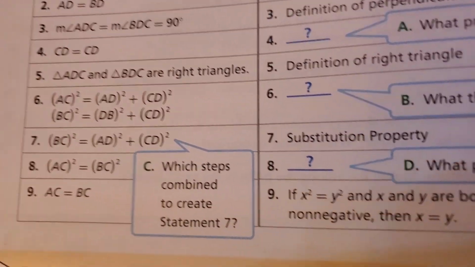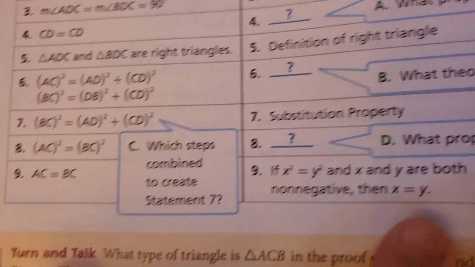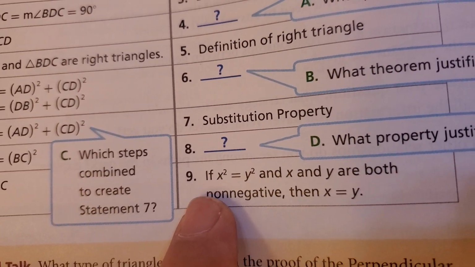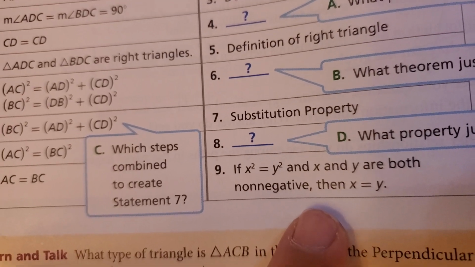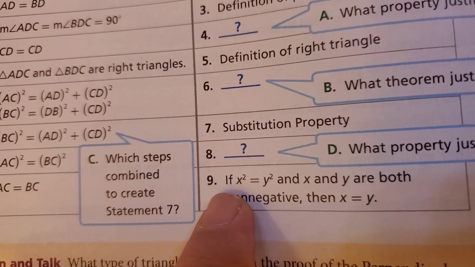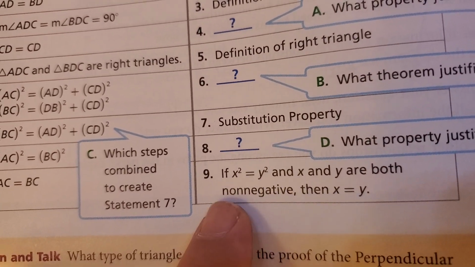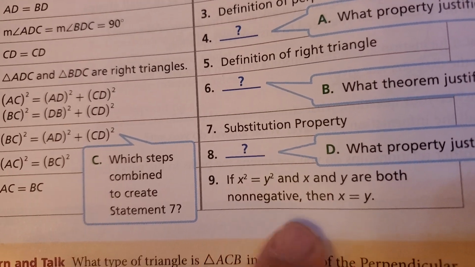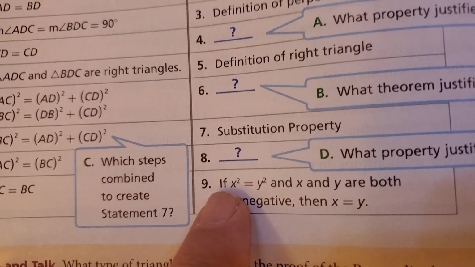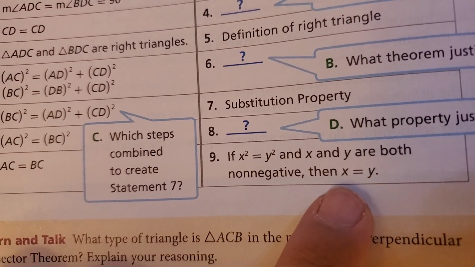Now, there's one last step in this proof, and the last step, they explain here with this explanation. You could even just simply put that you're simplifying this, because they state here that if x squared equals y squared and x and y are both non-negative numbers, then you could actually do the square root of each side and get x equals y.